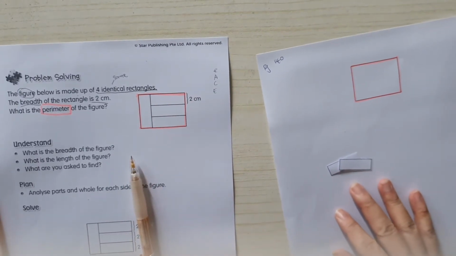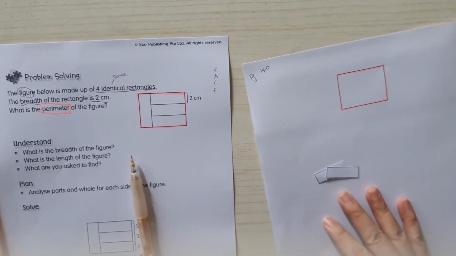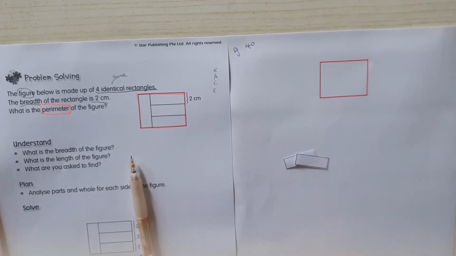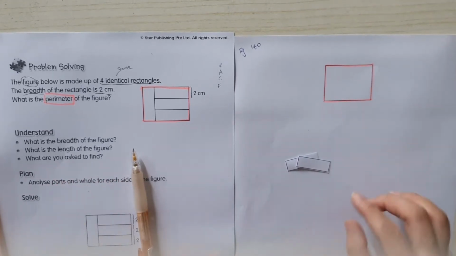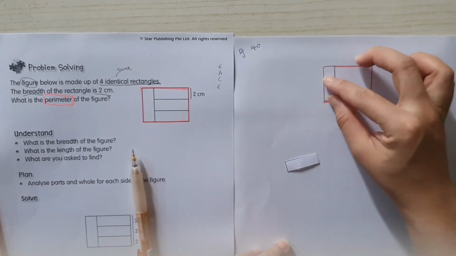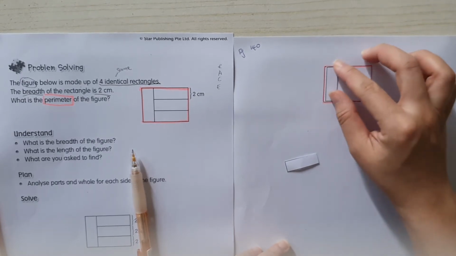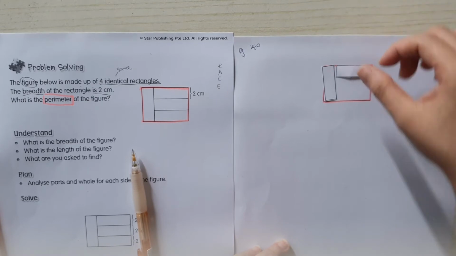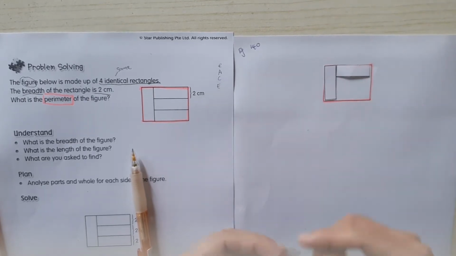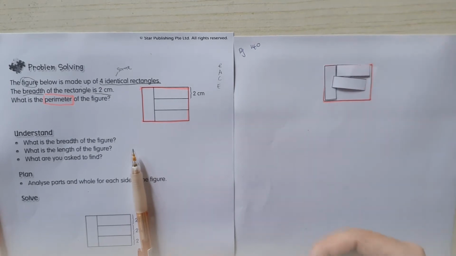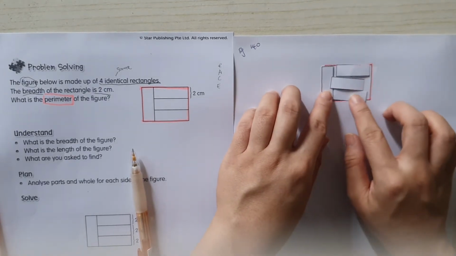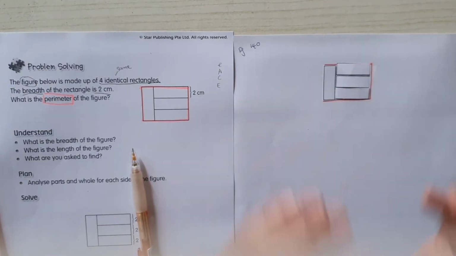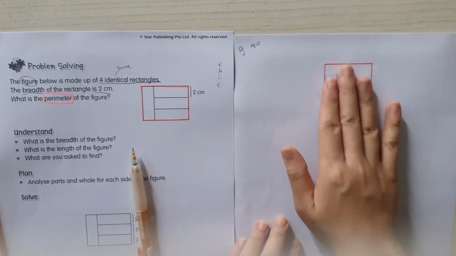So if you're a person who's fond of playing tangrams, you probably will be a master in solving area and perimeter questions, because solving tangram puzzles requires you to have this exceptional skill of visualization and composing figures. So as you see here, I can put it back in here. So that's how this figure is obtained.